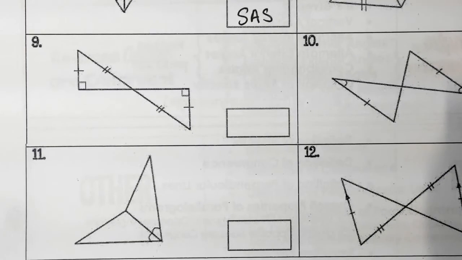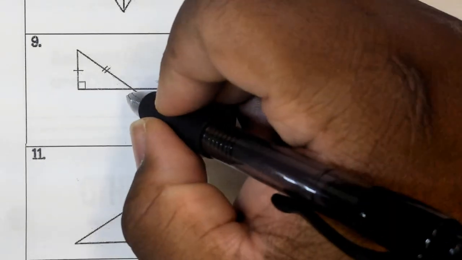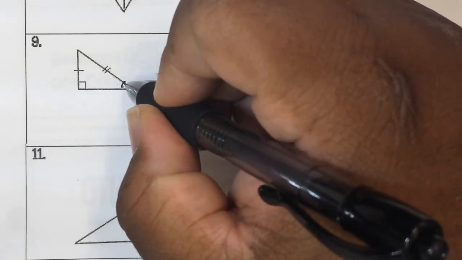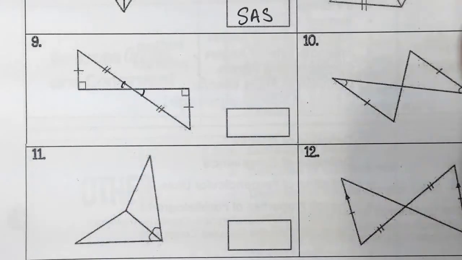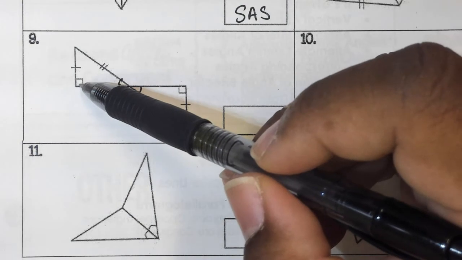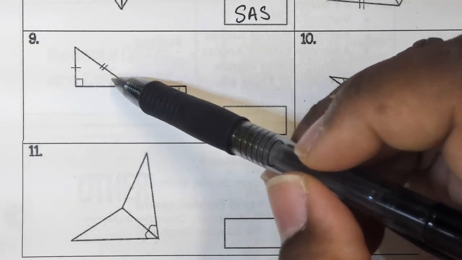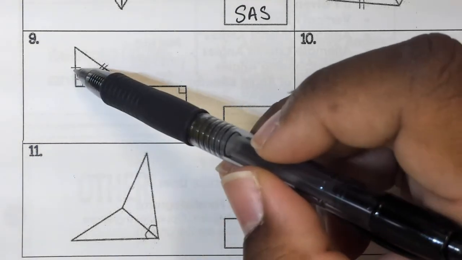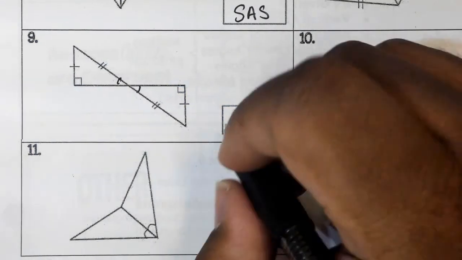Okay, Tylee, number 9. Yeah, HL. Now on this one, they do share angles right here and here, vertical angles. But you don't really need that because they already gave you enough information. You got a right triangle, and they got the hypotenuse marked on both, and an additional leg marked on both. So this is HL.